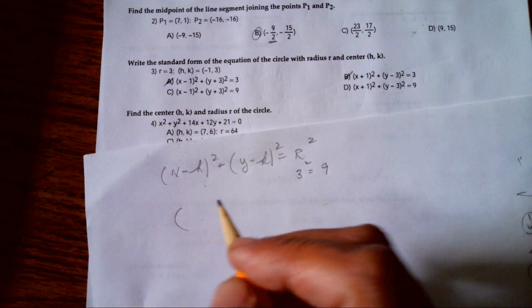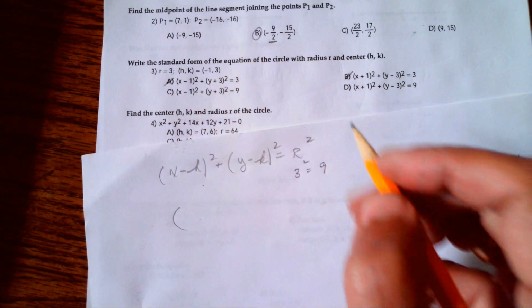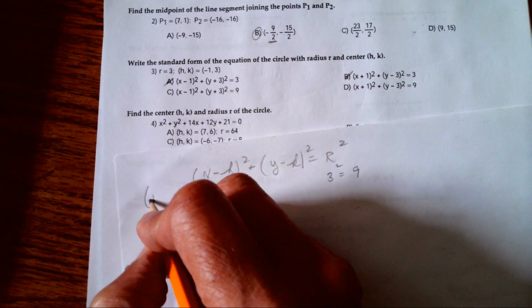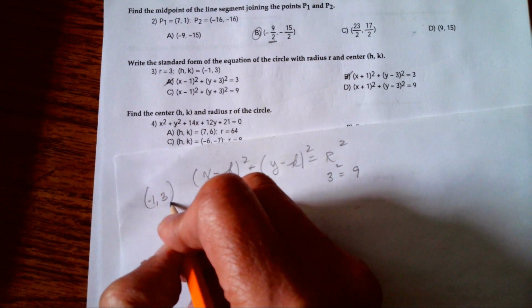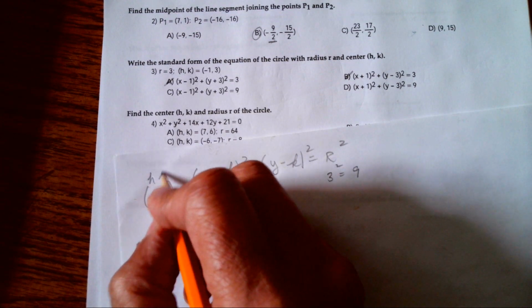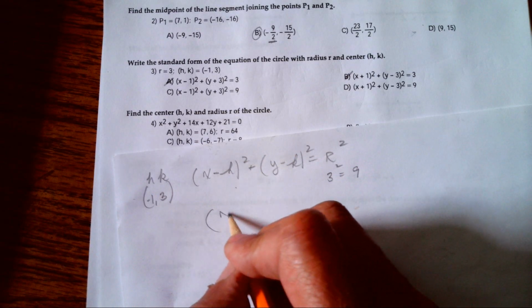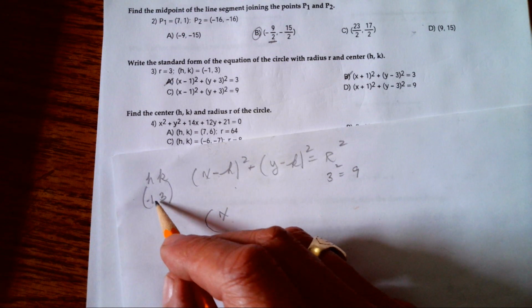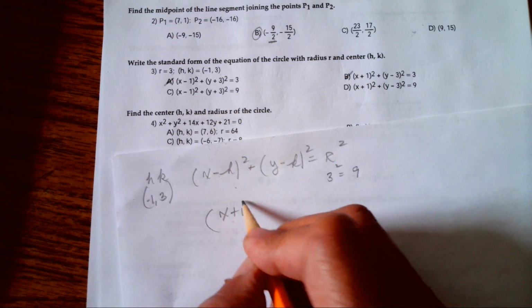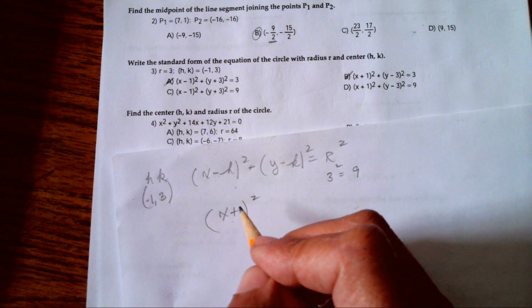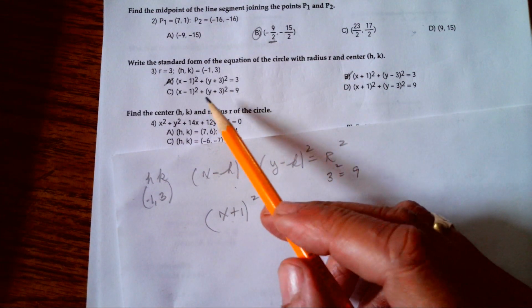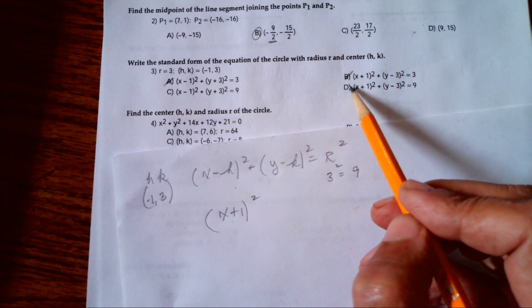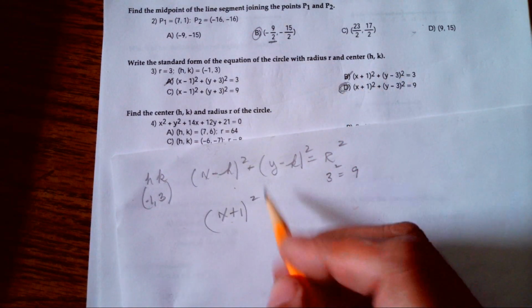All right, so the point in question, the (h, k), I should have written this down. The (h, k) is (-1, 3). All right, so this is my h and this is my k. So x minus my h value. x minus a -1. x minus a minus is a positive. x plus 1 quantity squared. And already, I was down to C and D. D is the only one that starts out with x plus 1, so here again, I'm all done here.